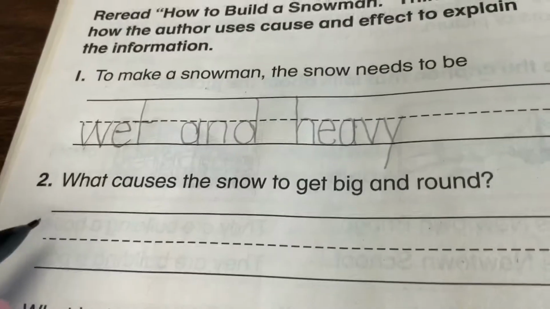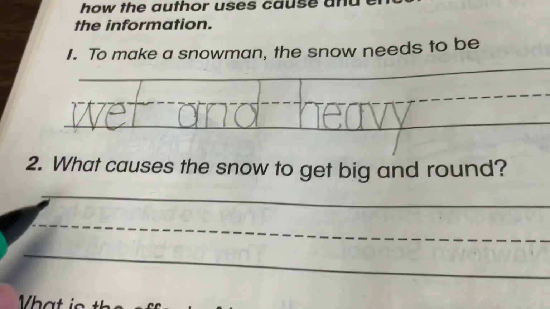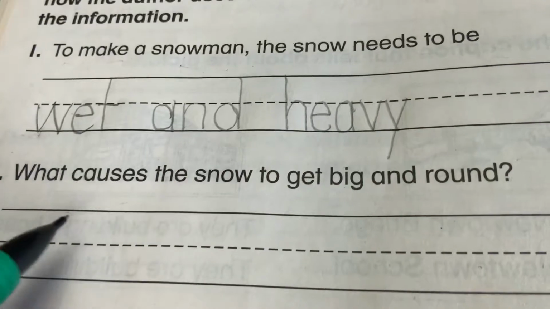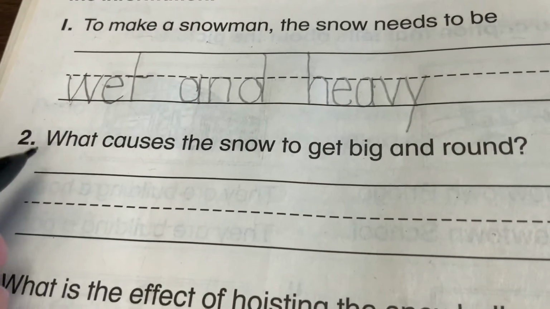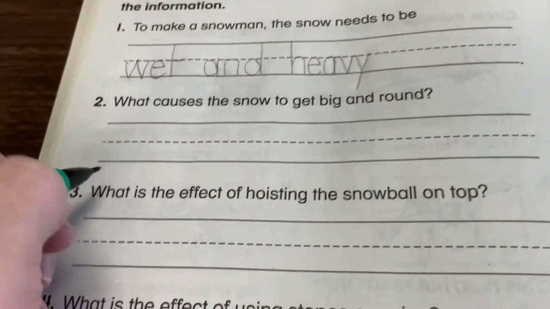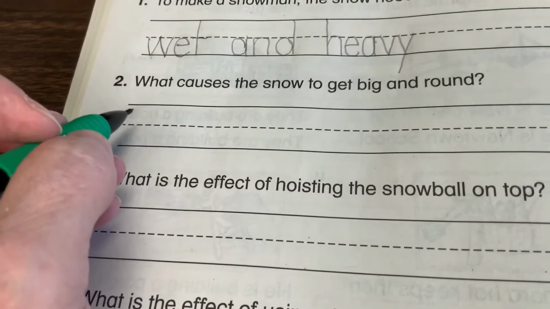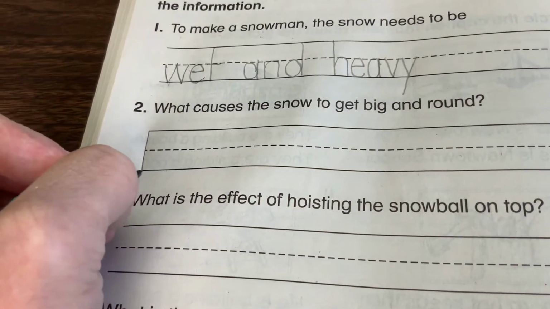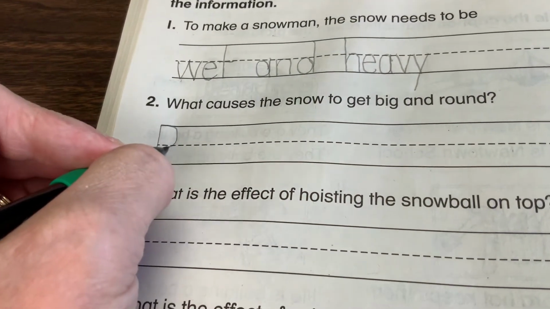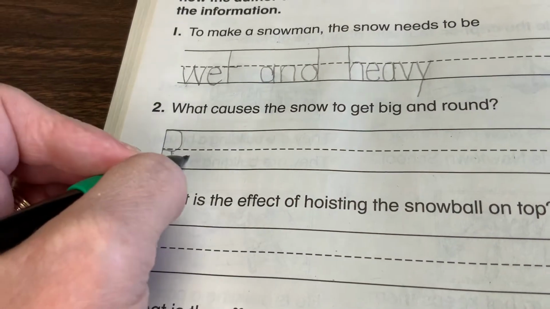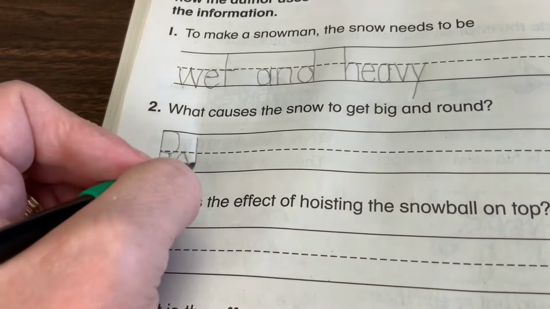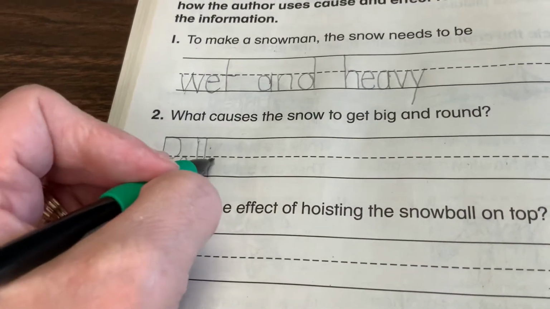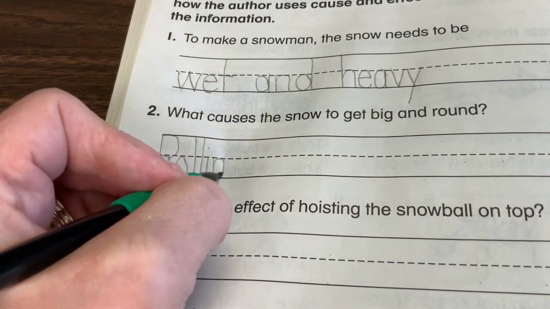Let's see. Here, this is not the end of a sentence. So, we're going to have to write a whole sentence. Okay, so I was wrong here. So, what causes the snow to get big and round? Let's see how we could write it, because we have to get it all on this blank. So, rolling it into a ball. So, we're going to start out with rolling it into a ball. Make my letters skinny so they'll all fit on here.